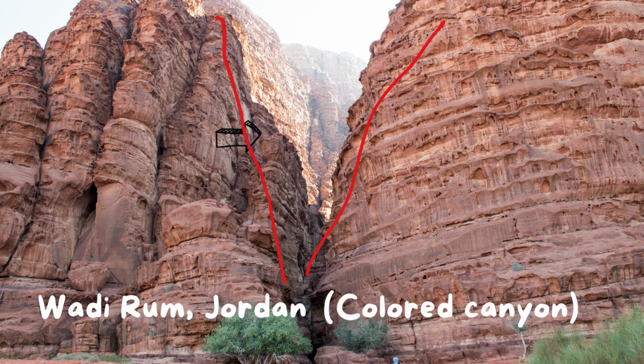So now we saw 4 types of canyons that are different from each other in color, in texture, and in the shape of rocks. We saw Wadi Nahr in Oman, which has a black and brown color, and we saw the small canyon in Thailand, which has a reddish color. And we also saw the V-shape colored canyons in Sinai and in Wadi Rum in Jordan, okay?